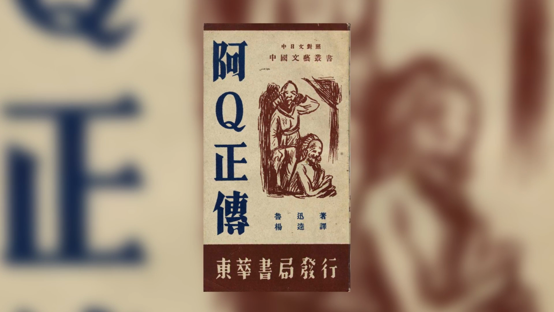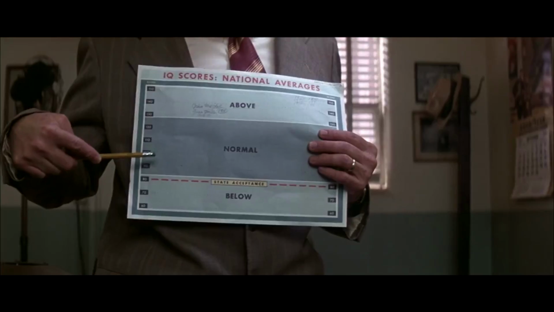But what the average Westerner might miss in this name is that it was translated this way to mimic the name of a famous Chinese story from the early 1920s, RQ 正传, the true story of RQ. To Chinese people, this is a really clever translation, especially since the RQ character is kind of foolish or mentally slow, just like Gump.